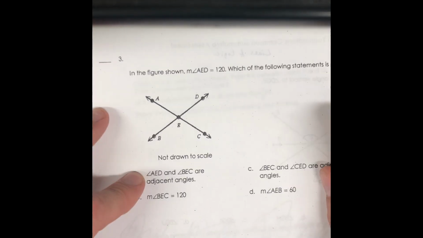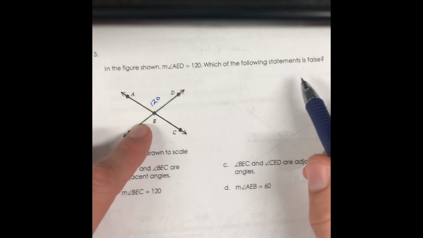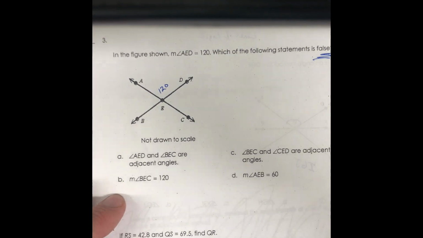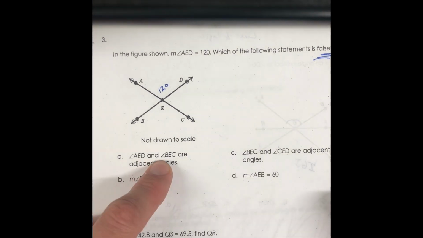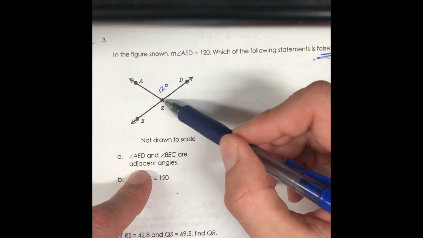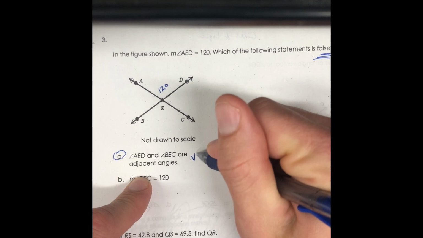Figure AED is 120. Which of the following statements is false? AED and BEC are adjacent. That's not true. These are vertical.